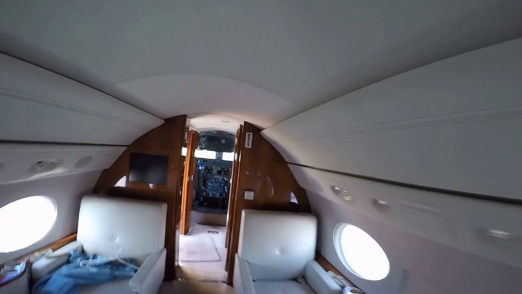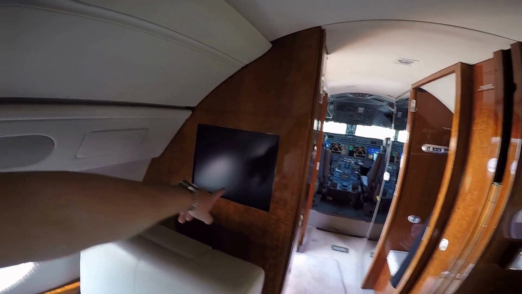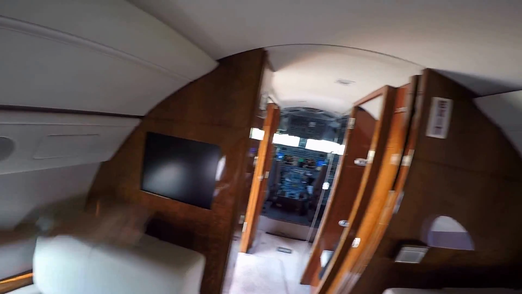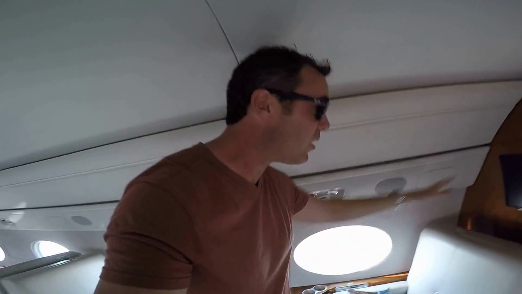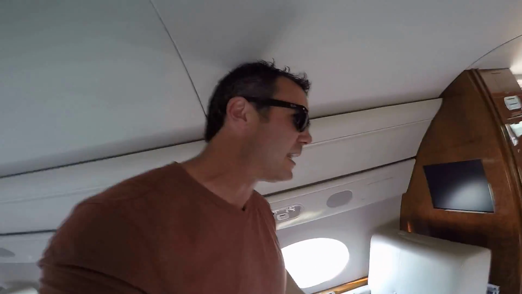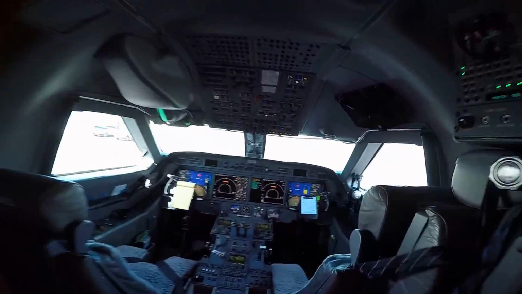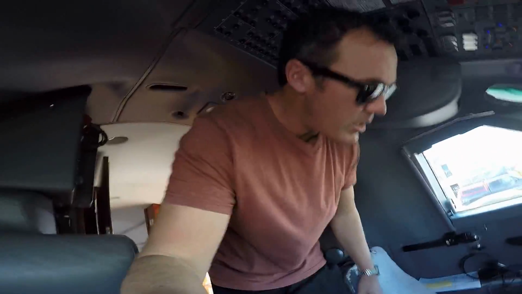Okay, so we'll go up into the cockpit here. This is the Airshow, so when we're in flight, you'll be able to see where the aircraft is, and it gives you updated information on where we're going, flight time and route, stuff like that. Okay, so here we are in the cockpit. And so this G450 has the Honeywell system.